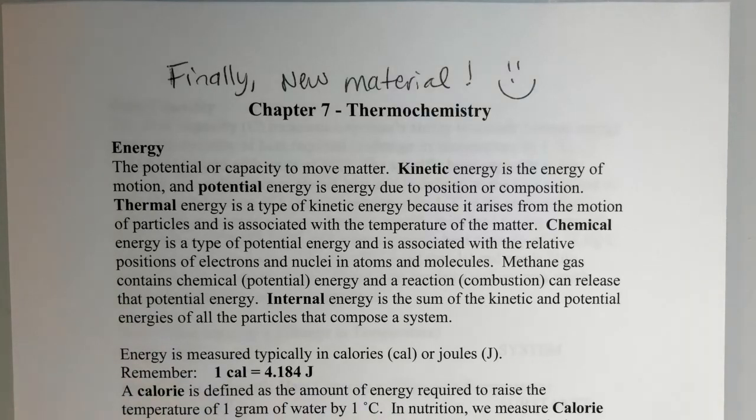Okay, so Chapter 7, Thermochemistry, we finally have some new material, something that we didn't have in Intro Chem. The section really deals with energy of reactions, and energy is the capacity to do work, and work is force applied over a distance. There are different types of energy. Kinetic and potential is like the first big distinction.